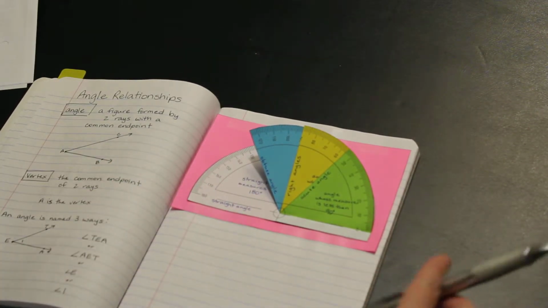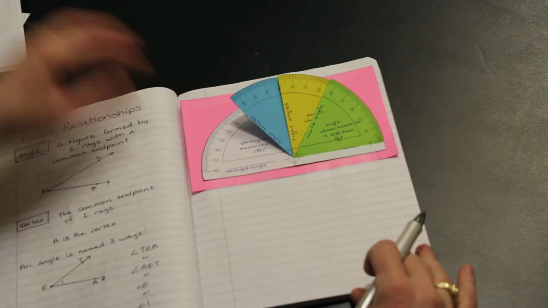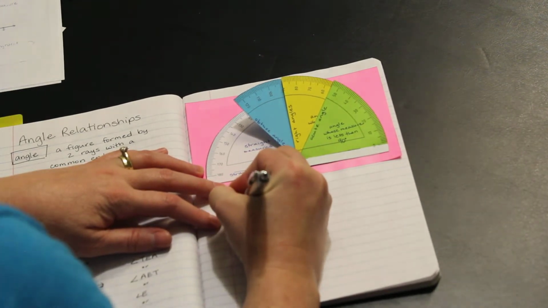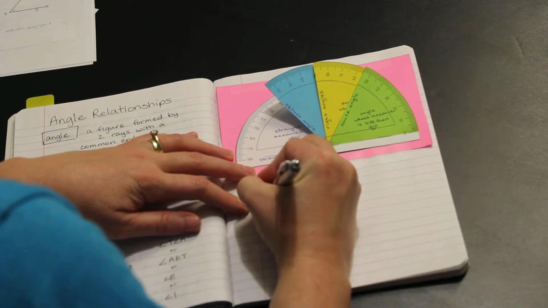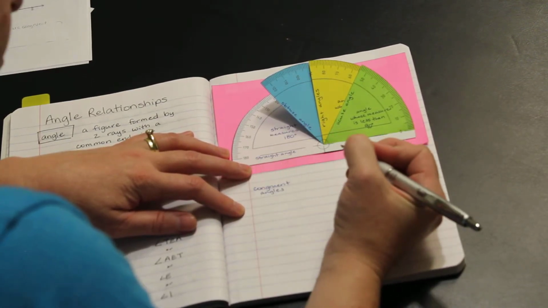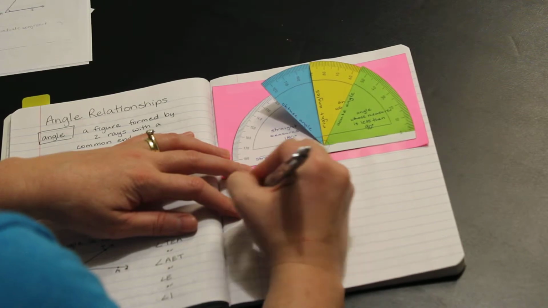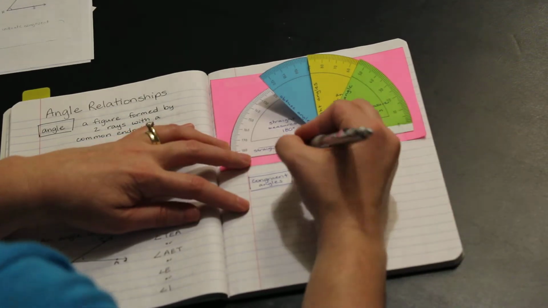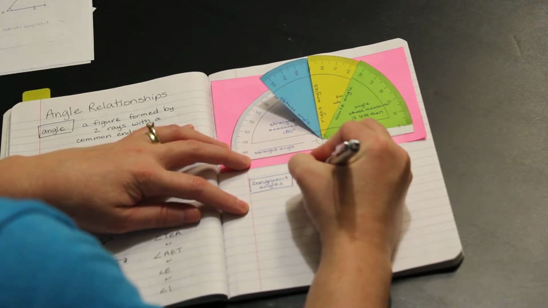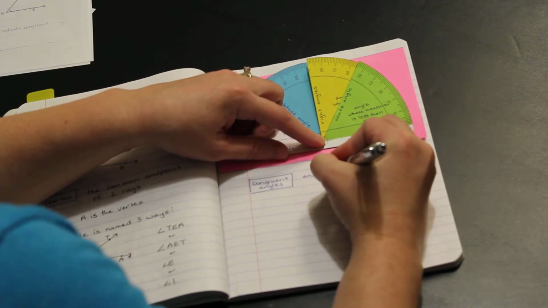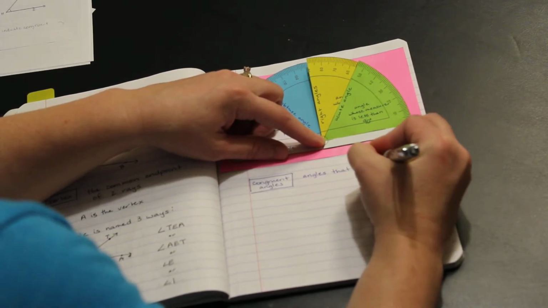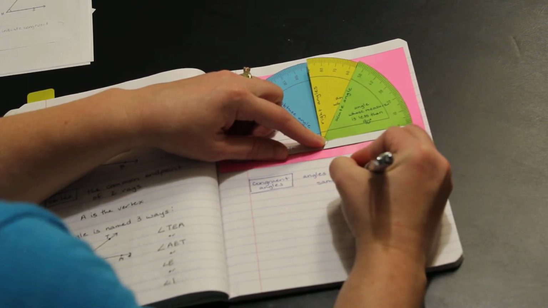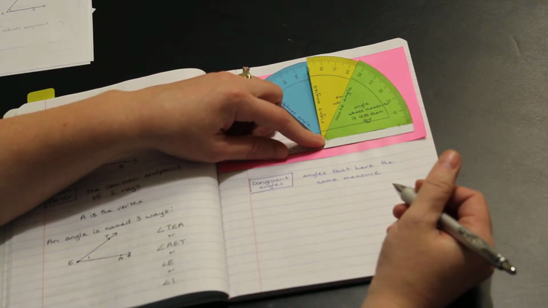Okay, so one of the things we want to talk about are congruent angles. Yeah, I spelled that right. Congruent angles. Congruent means they're the same. So congruent angles are angles that have the same measure.